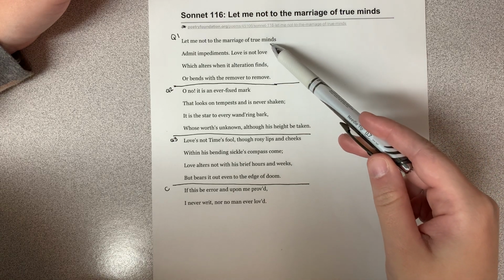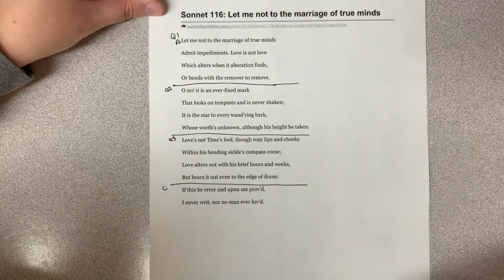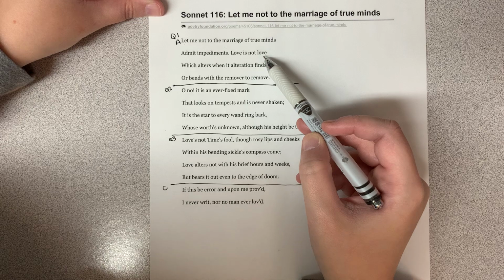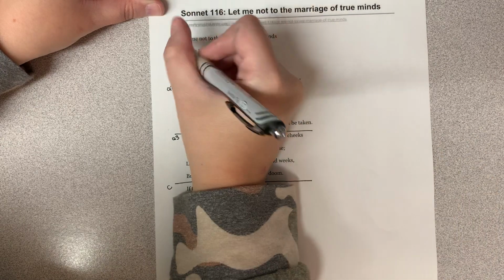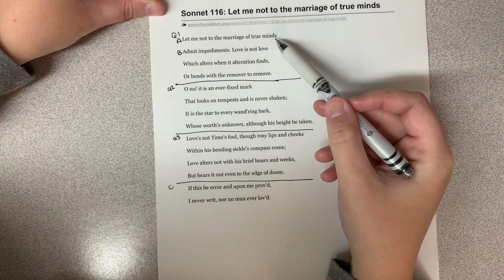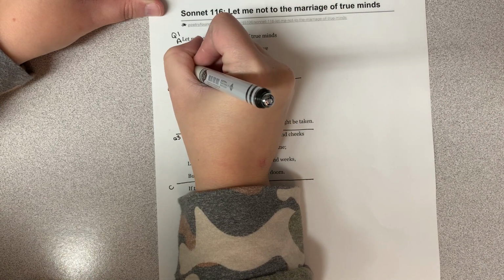Okay, so our first one is mines. The first line always gets an A, okay? So does mines rhyme with love? No. So you go to the next letter in the alphabet, and that's going to be a B. Okay, mines rhymes with fines, so we give that an A.